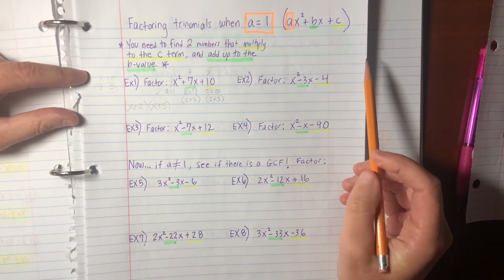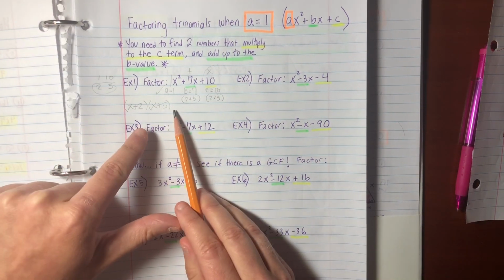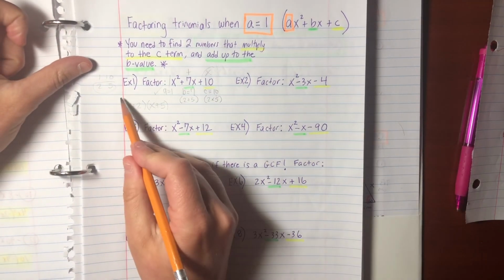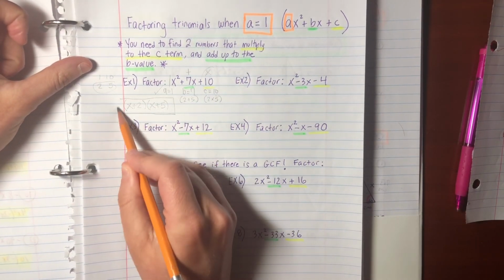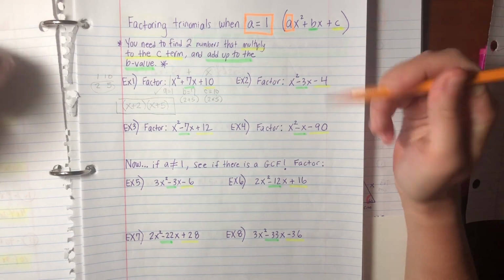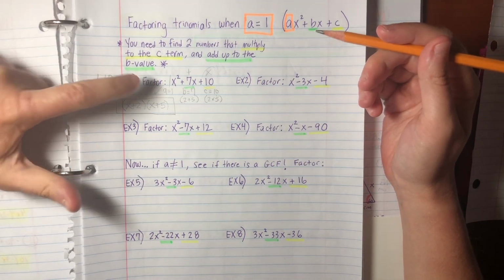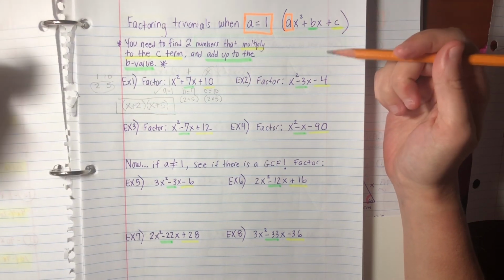It doesn't matter the order. You could have written x plus 5 times x plus 2. It doesn't really matter because, again, you're multiplying. Order doesn't matter. So your final solution, factored, would just be x plus 2 times x plus 5. You can always go back and double check, just by FOILing or multiplying those two binomials, to see if you end up with the original trinomial.